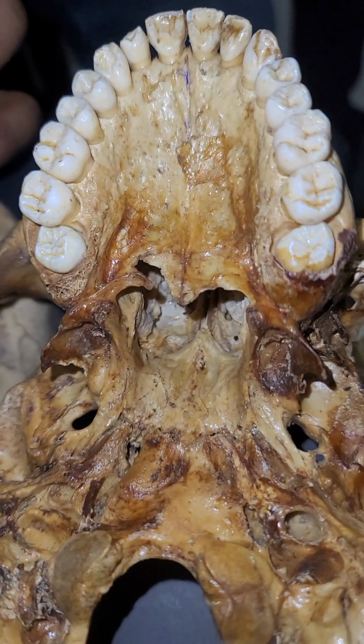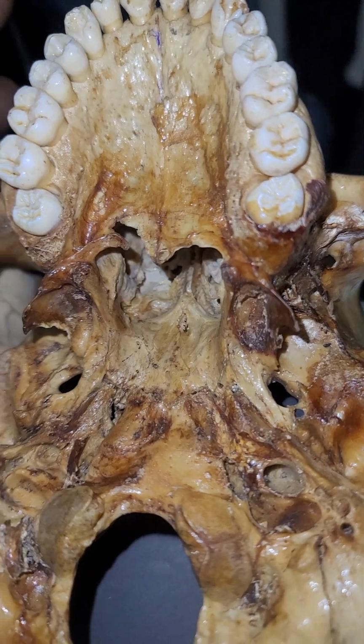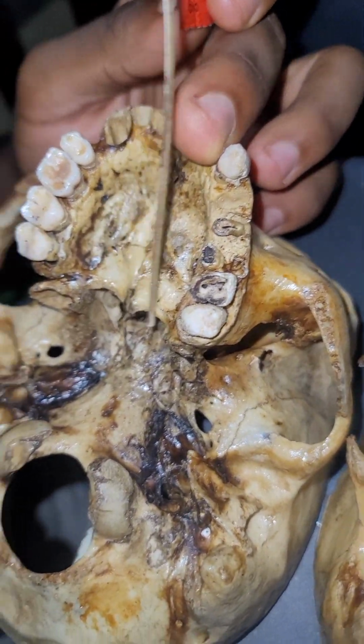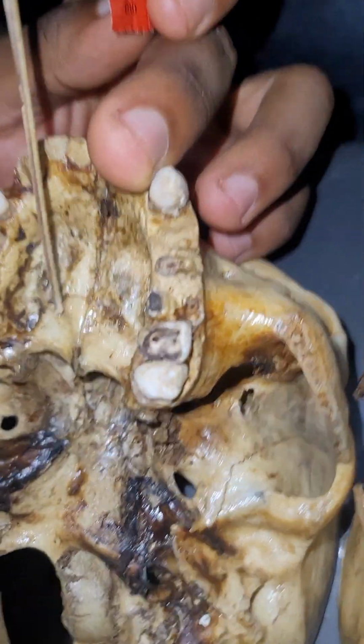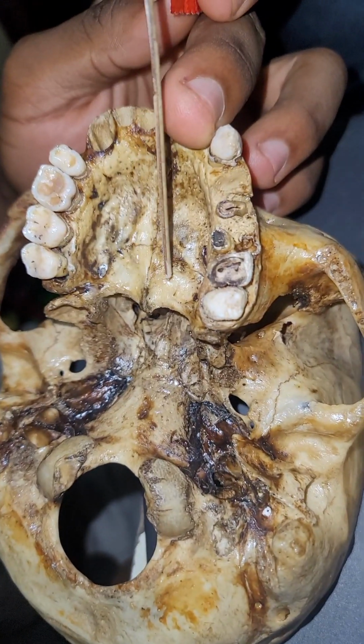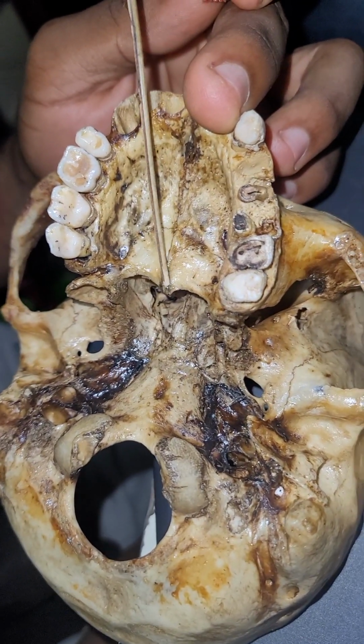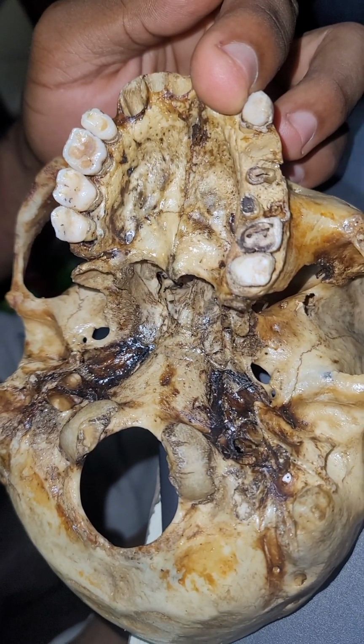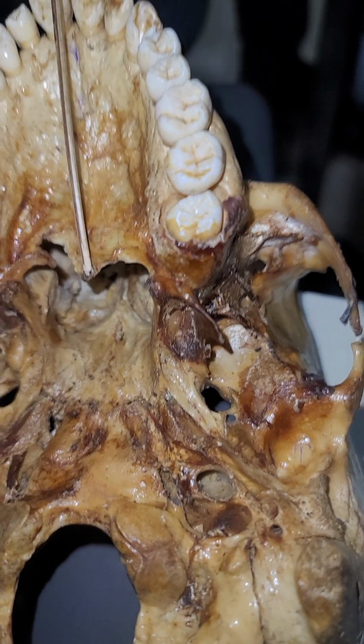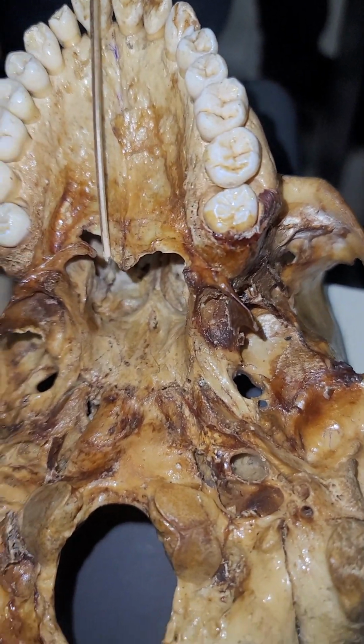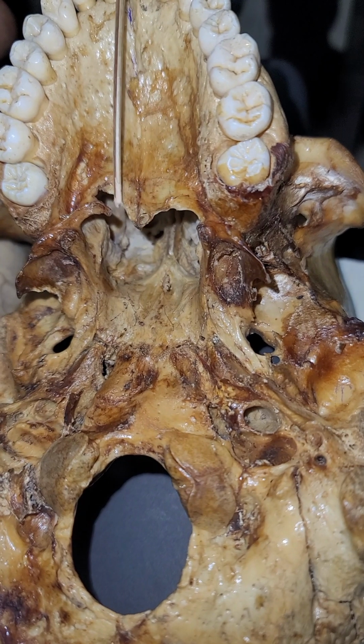This bony structure is part of the palatine bone. This is the horizontal plate of the palatine. Its posterior extension at the center is known as the posterior nasal spine.